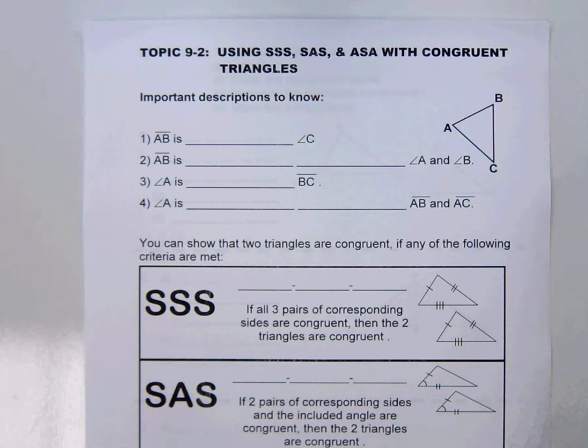Alright, this is section 9.2. We're going to learn about the side-side-side congruent triangle, side-angle-side congruent triangle, and angle-side-angle congruent triangle. Those are just little ways to abbreviate when you're proving congruent triangles. And as you remember from the first section, when we're looking at congruent triangles, you can name 3 side pairs and 3 angle pairs. But if you have just 3 side pairs, then you do know they're congruent.